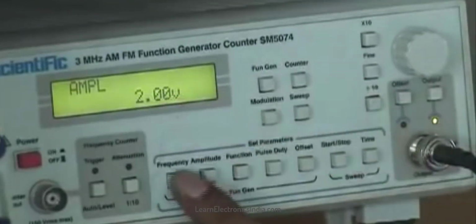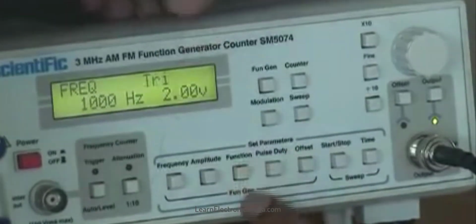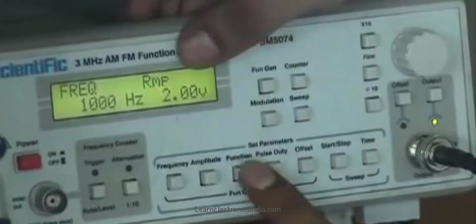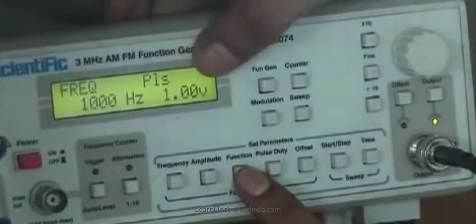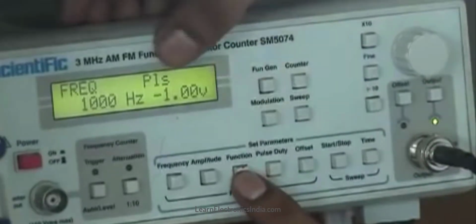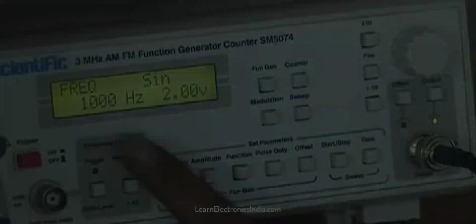A function generator is a circuit which is used to produce different types of waves as output. We had previously used a function generator to generate input wave for various Opamp configurations. This is Abhinav from learnelectronicsindia.com, and let's learn how to make a function generator using Opamp.